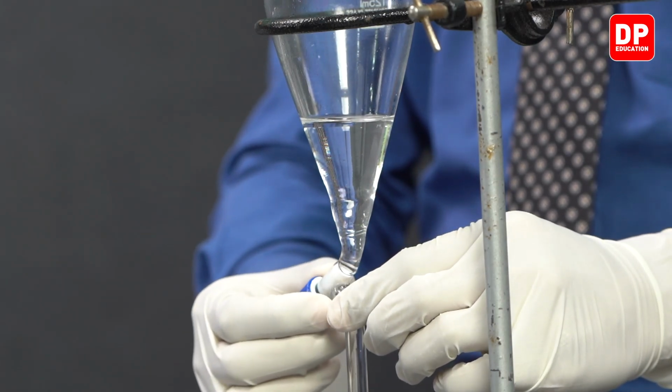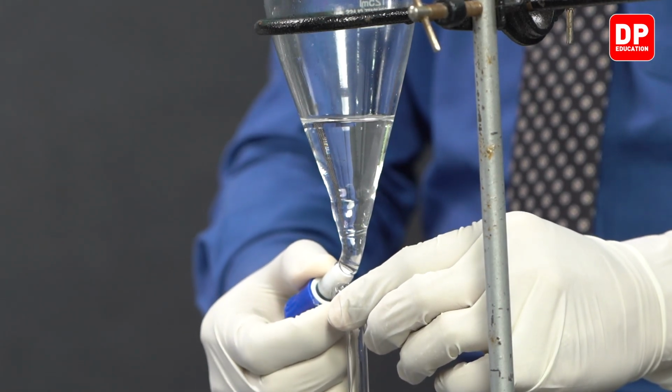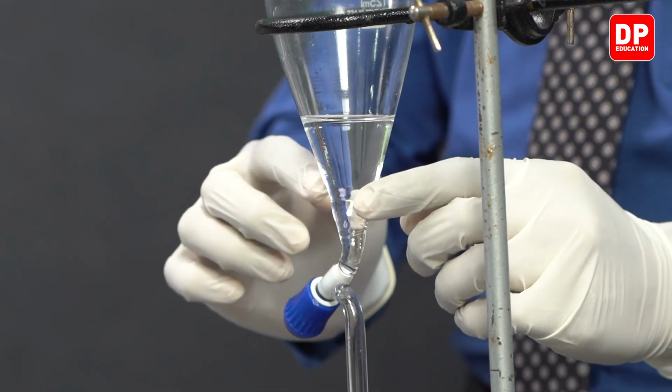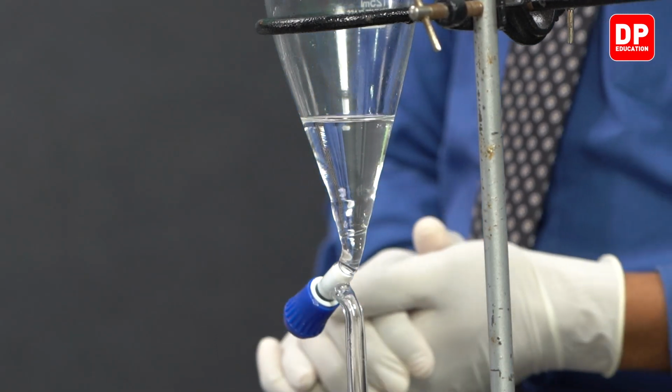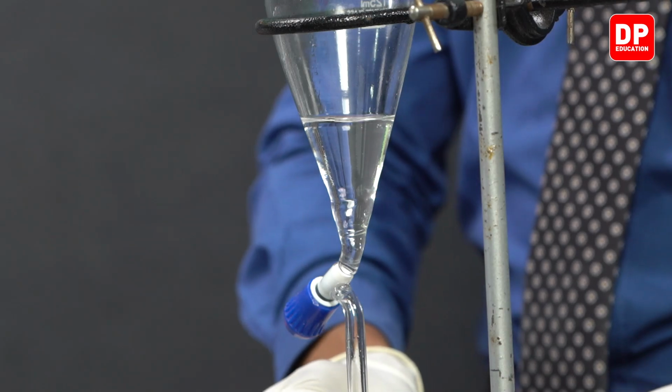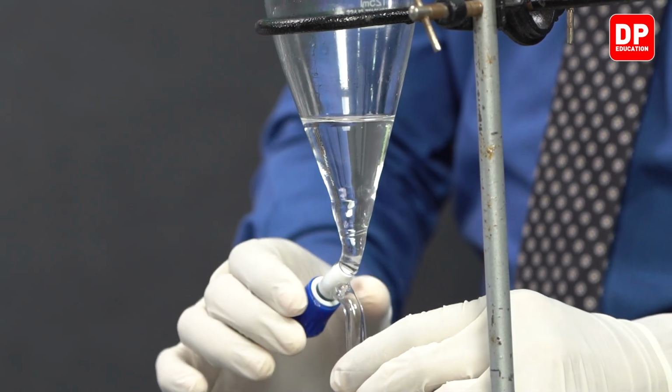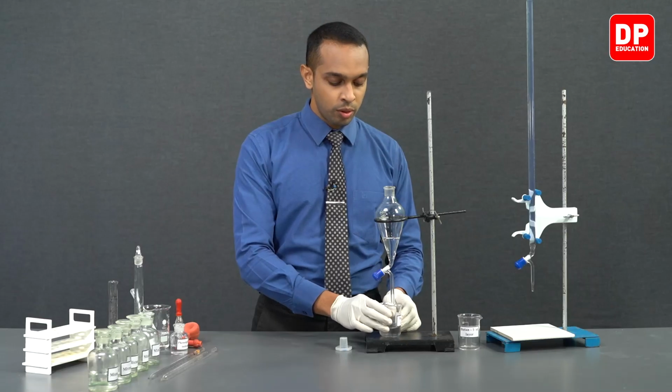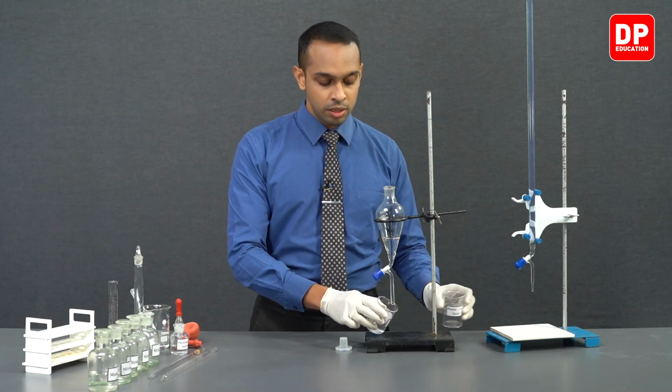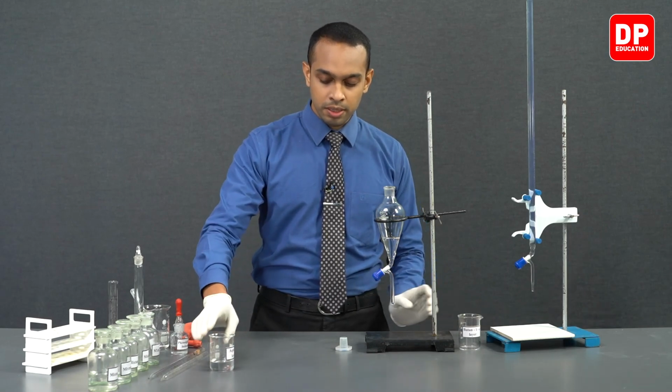And as the interface between the butan-1-ol and aqueous layer comes close to the stopcock, we have tightly closed the stopcock and we only have the aqueous layer remaining in this beaker.